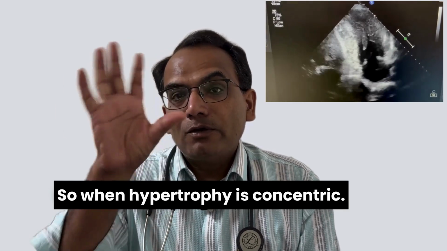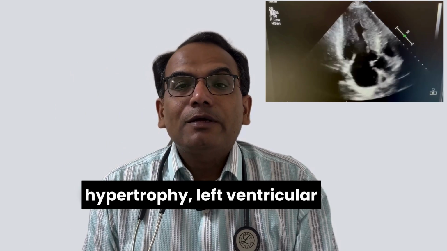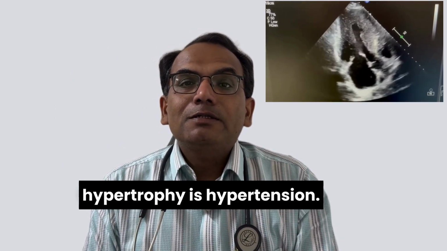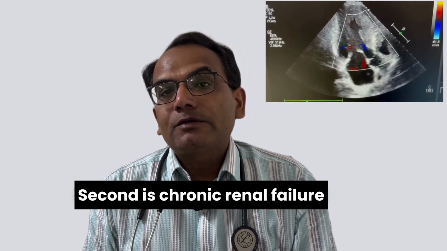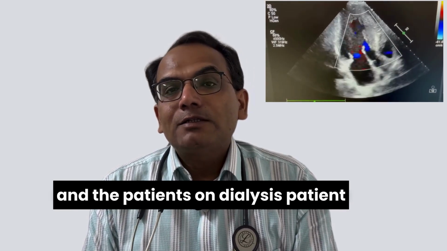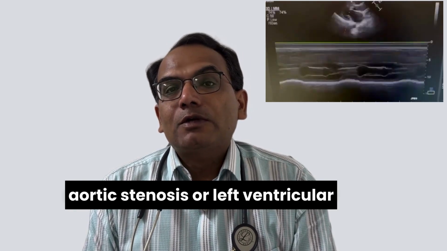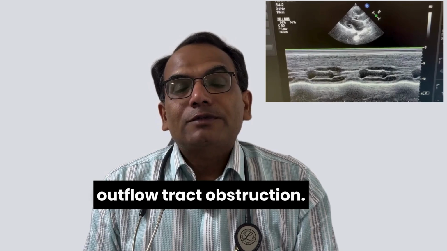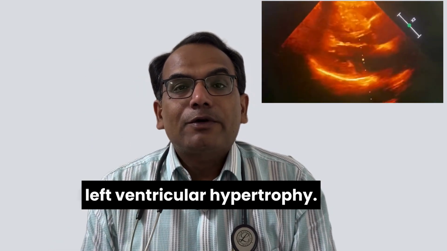So when hypertrophy is concentric, the commonest cause of concentric left ventricular hypertrophy is hypertension. Second is chronic renal failure and patients on dialysis, and also patients who have aortic stenosis or left ventricular outflow tract obstructions. So these are the reasons for concentric left ventricular hypertrophy.